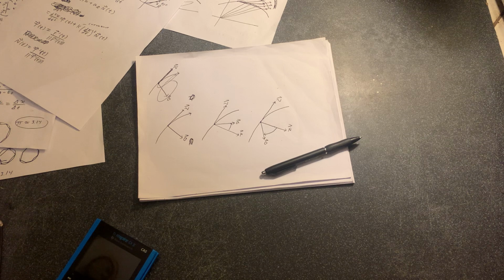Other than that, I guess I could show you planetary orbits. Hold on. I'm trying to get organized here. I'm going to save it for the end.